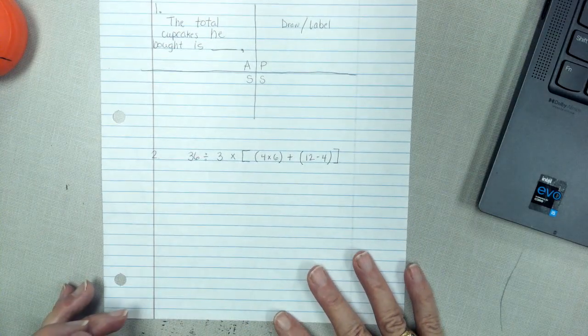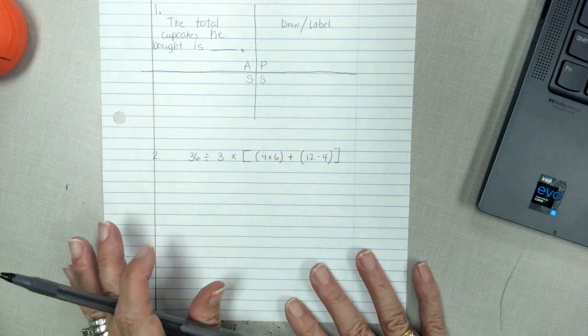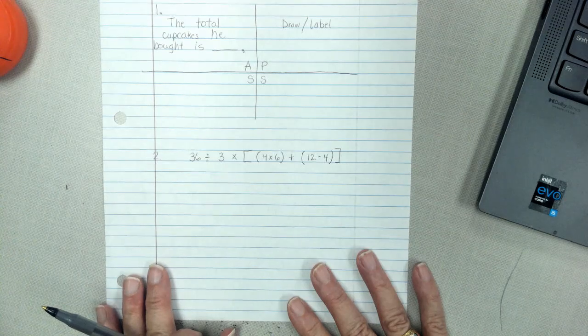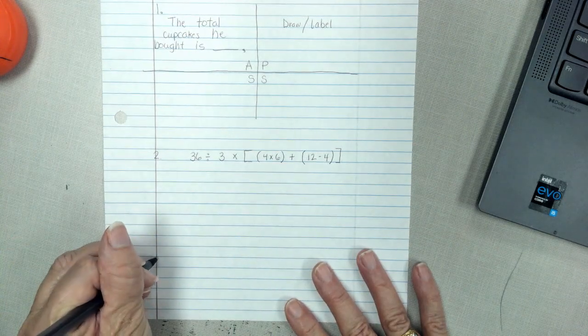So using your notes, thinking about what it is that you're looking for, count your actions, make your plan, and follow your plan. Okay? All right, moving on to number 3.